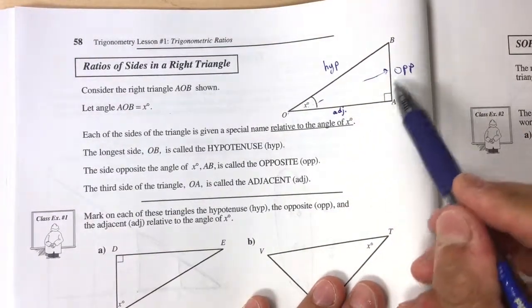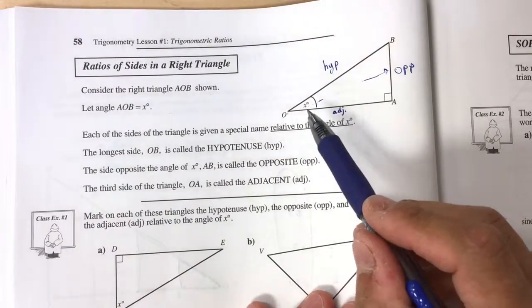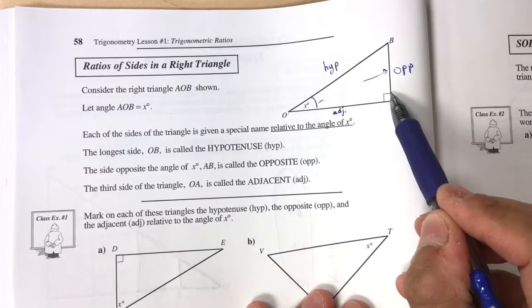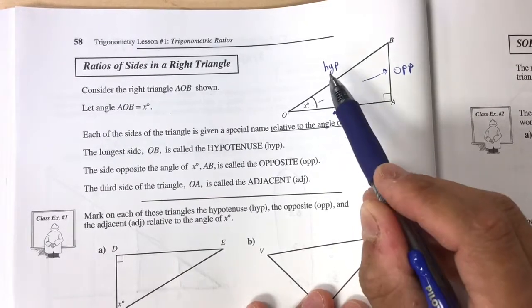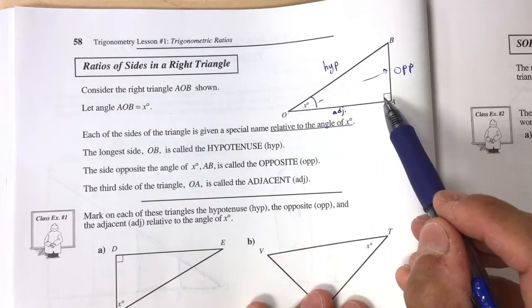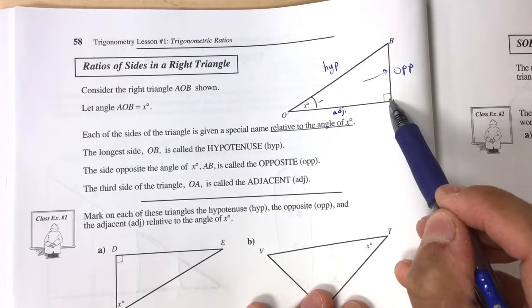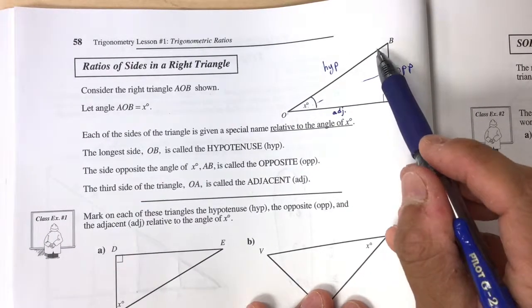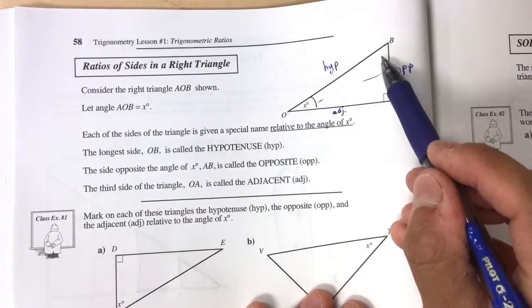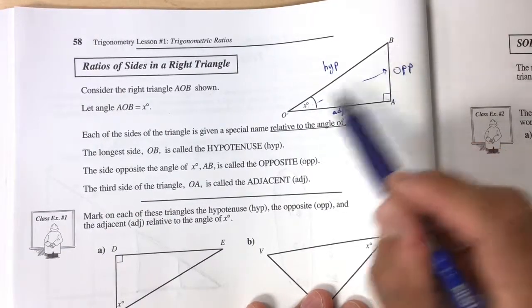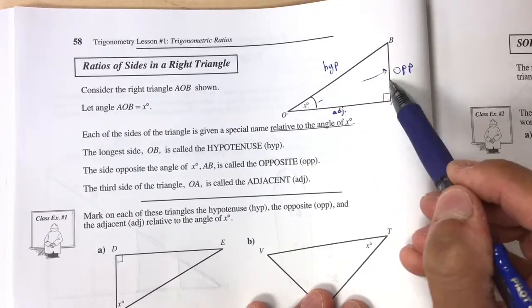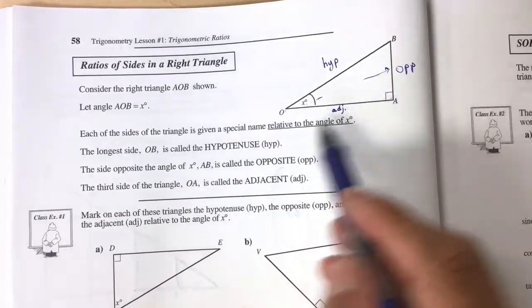Now, any of these locations can change depending on which angle we're talking about. We're never really going to refer to the right angle unless we're talking about the hypotenuse, which is always directly opposite of the right angle, the one that has the square labeled on it. However, we could have been referring to this angle, ABO. If we did that, then the sides adjacent and opposite would change.